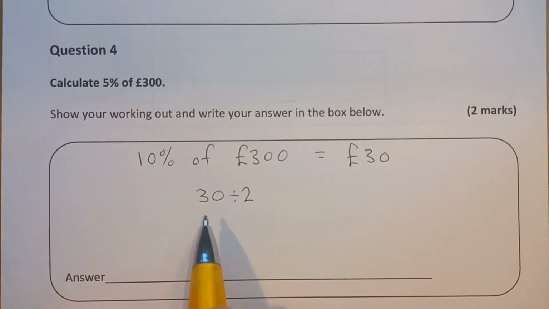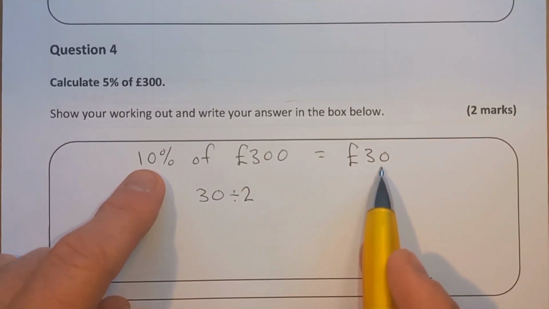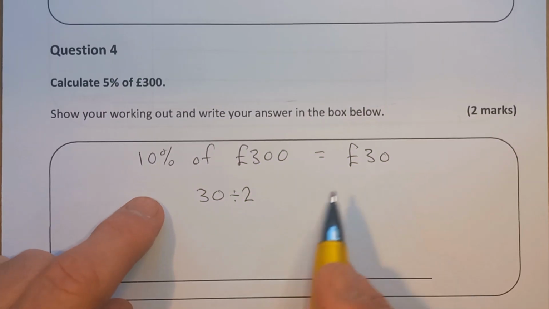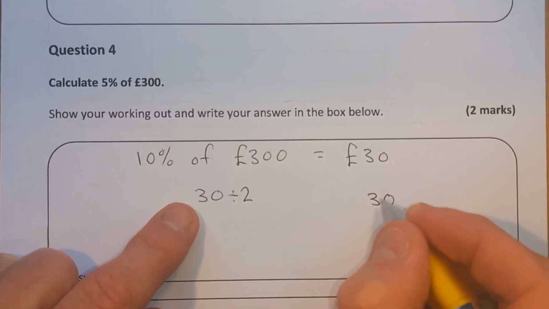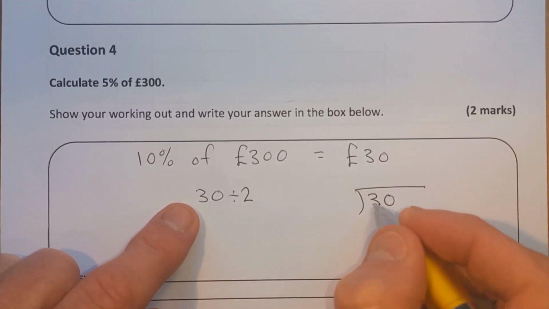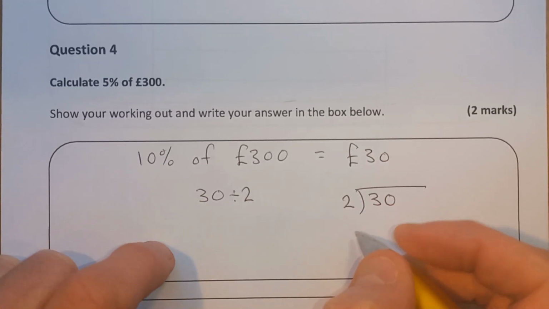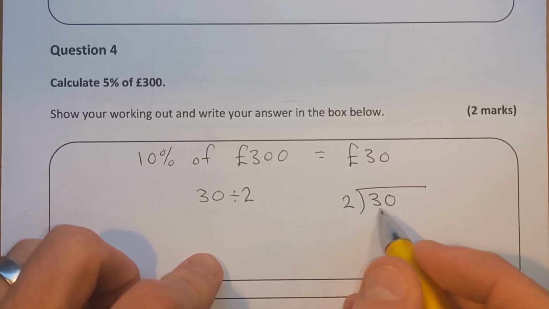I'll just explain that again. So if 10% is £30, 5% would be half of that, because 5 is half of 10. Okay, so 30 divided by 2. Again, we can use the bus stop method. Put the first number inside the bus stop, 2 on the outside. So, does 2 go into 3? Well, yes. How many times?